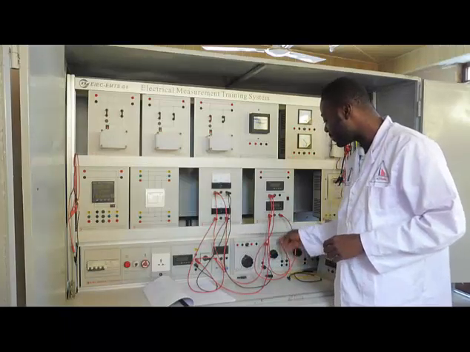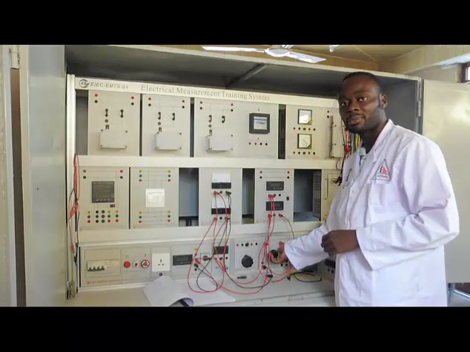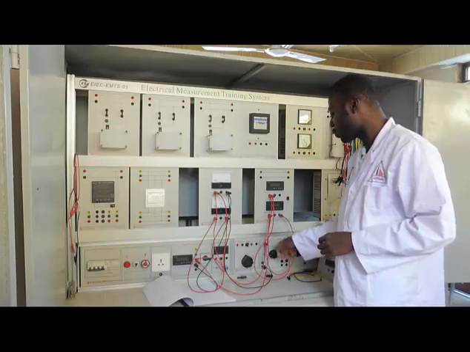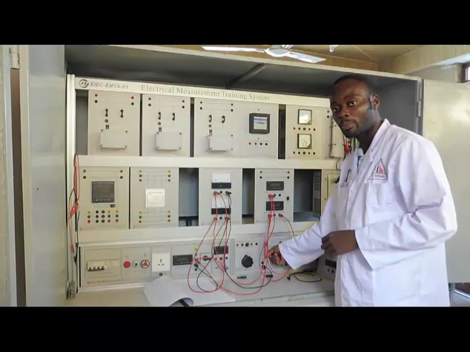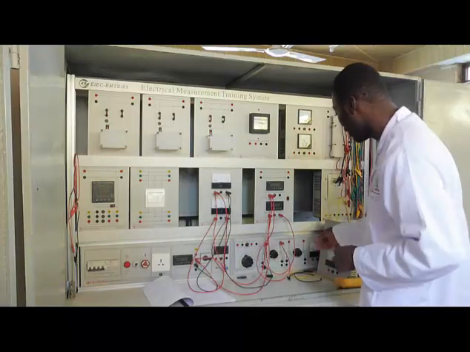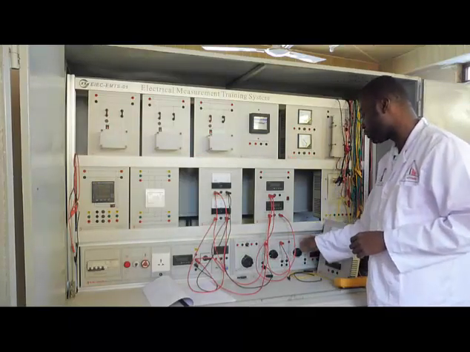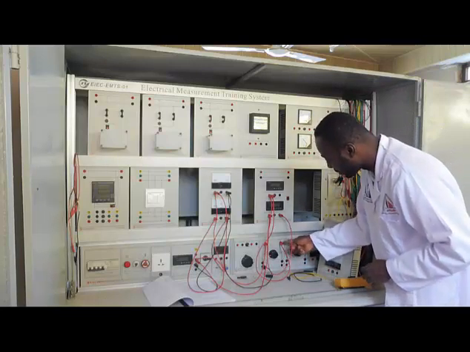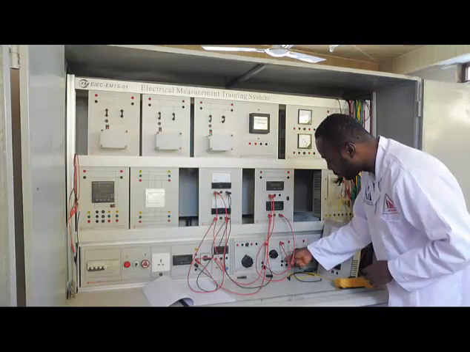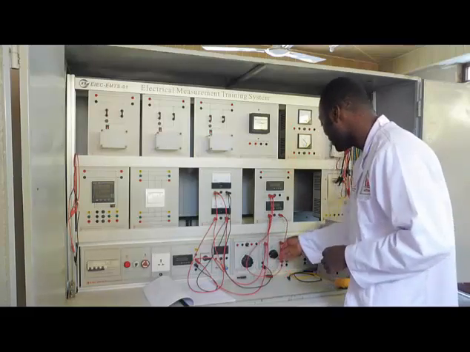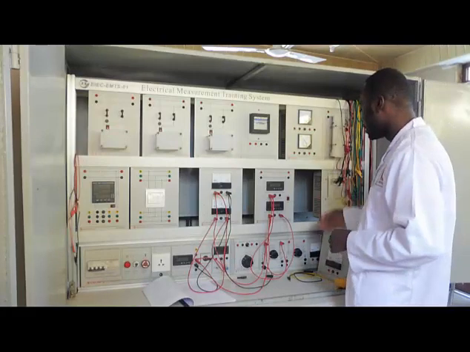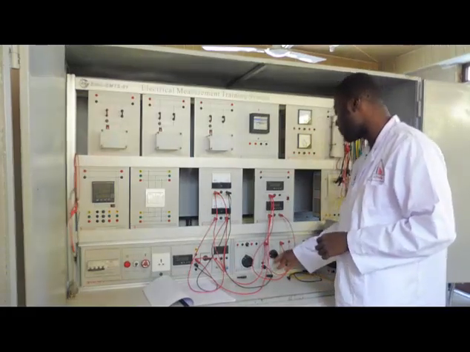So take note, when it comes to the adjustable resistor, we have A and B. The A and B are controlled by this knob. Then you have another pair, C and D, which is controlled by another knob. We have some dashed lines here, which divide the A and B from the C and D. So you should take note: when I select A and B, it is controlled by one knob.